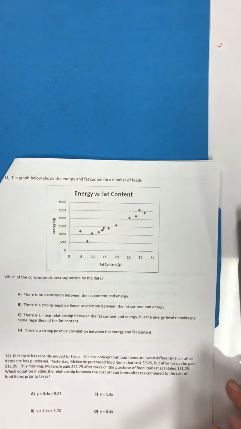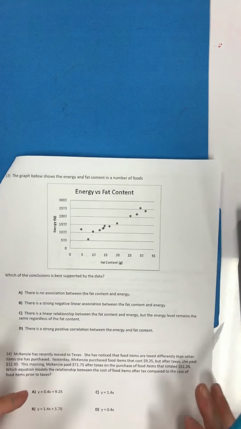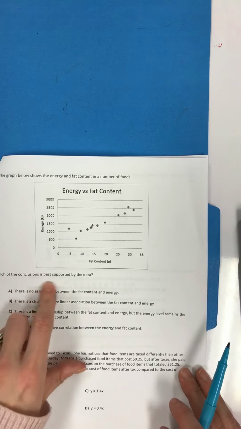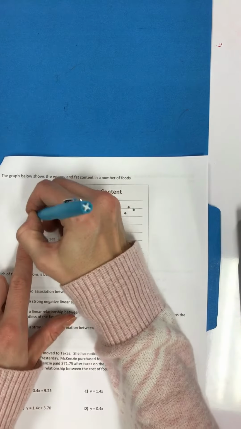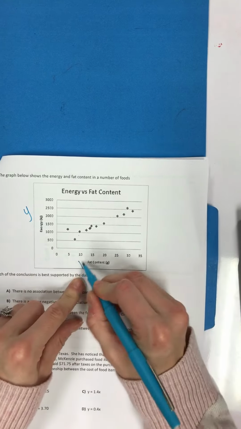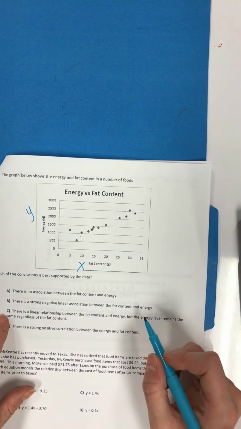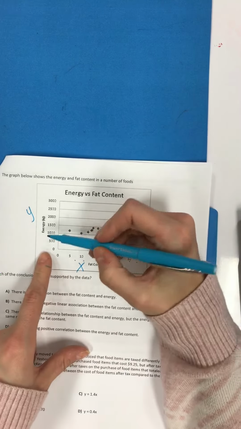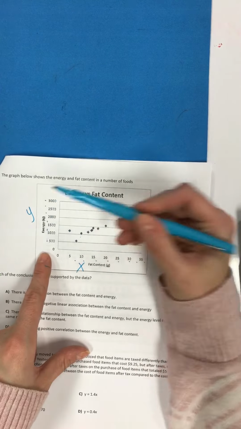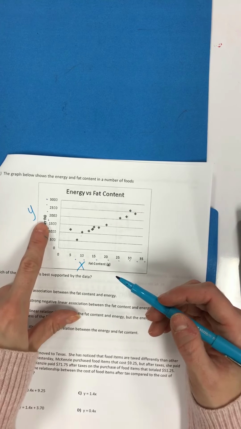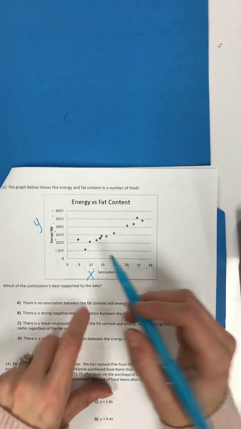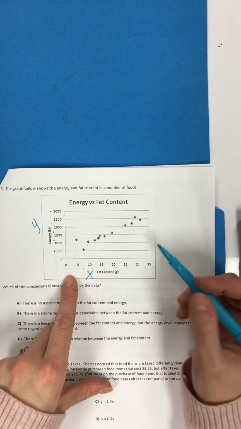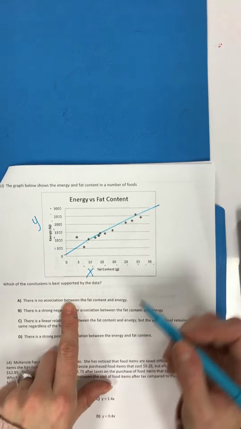Number 13, the graph below shows the energy and fat content in a number of foods. Which of the conclusions is best supported by the data? So let's see, our Y value is our energy, our X value is our fat. So it looks like as the fat content gets higher, your energy gets higher. It looks like your grams are getting higher as your energy is getting higher. So we could draw a straight line through it.